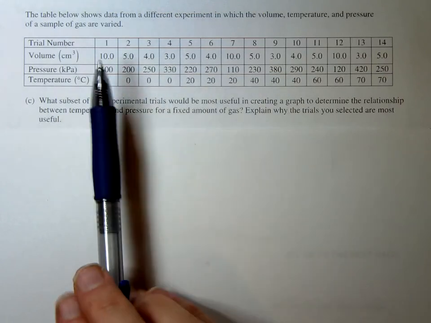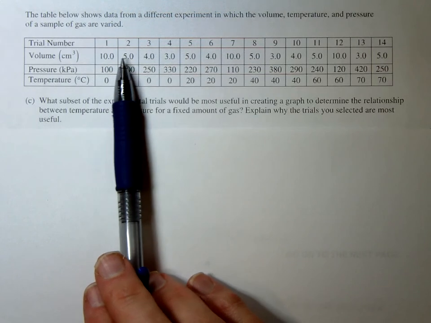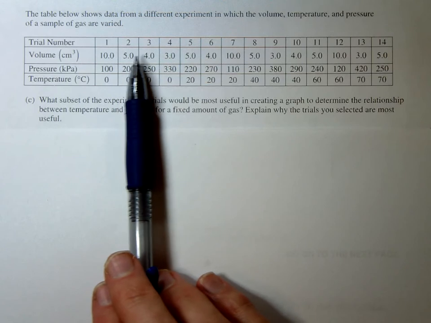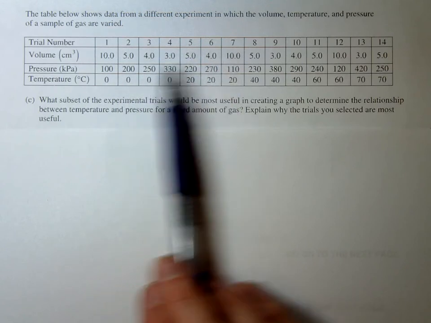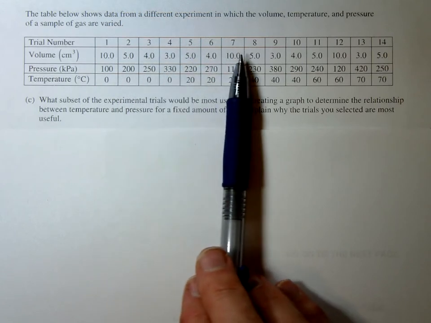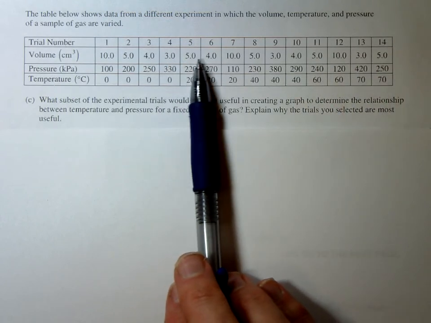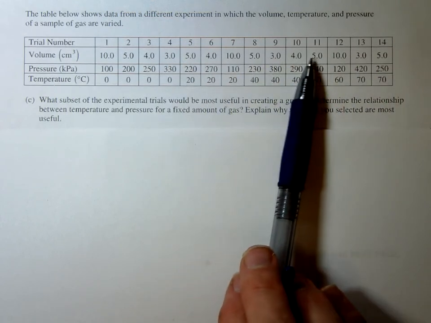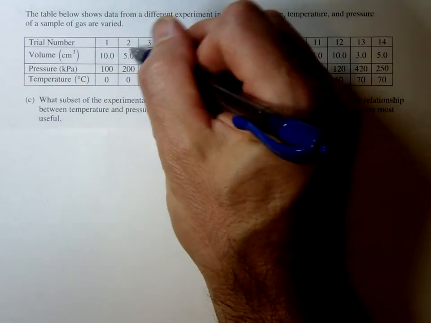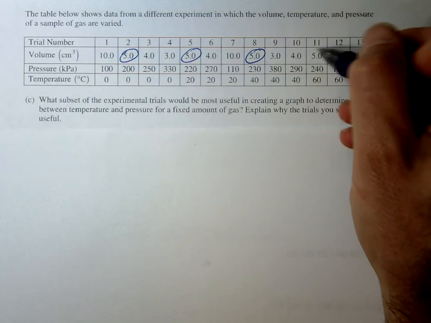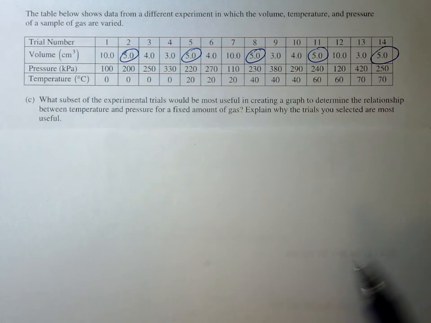When you look at this, the thing you should notice is, again, we just want pressure versus temperature, and you're going to notice that you have a bunch of different volumes. So you definitely want to choose something that has the same volume. You'd probably want to choose the one with the most data. At first glance, it looks like the 5 is going to give us the most data. That'll give us 5 points.